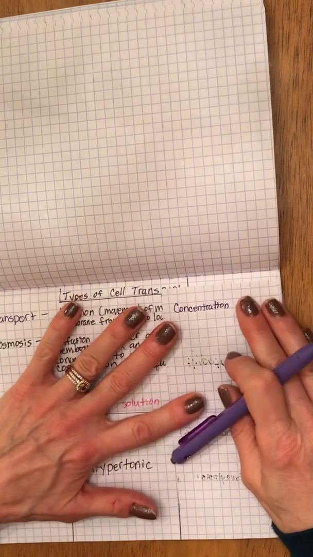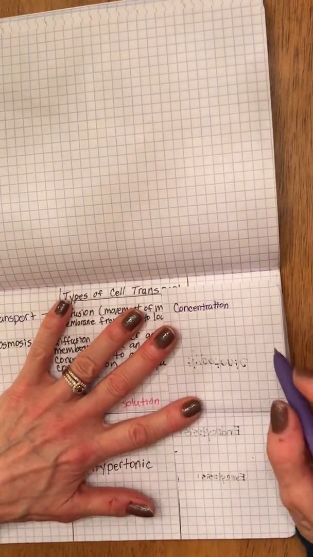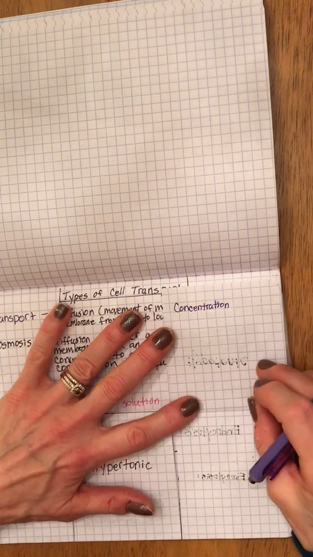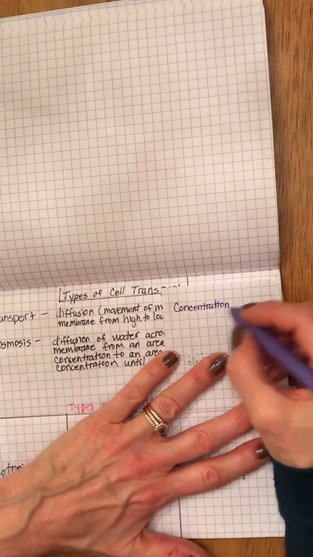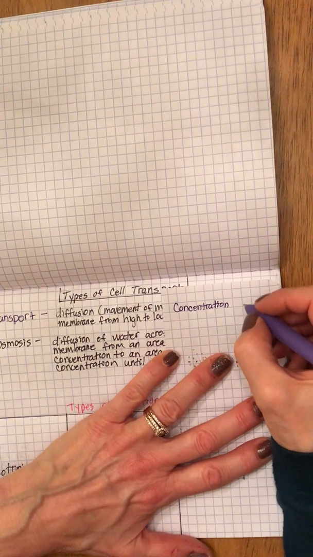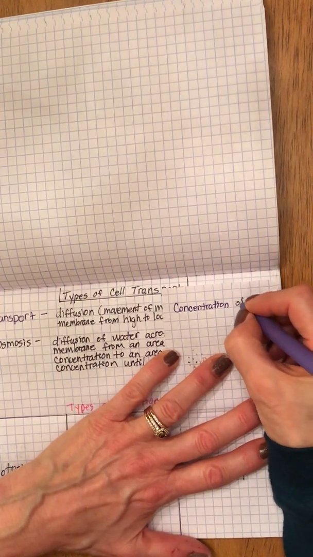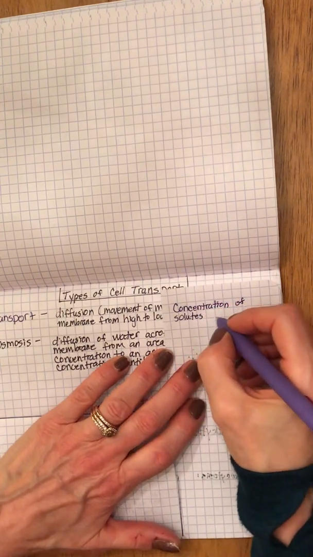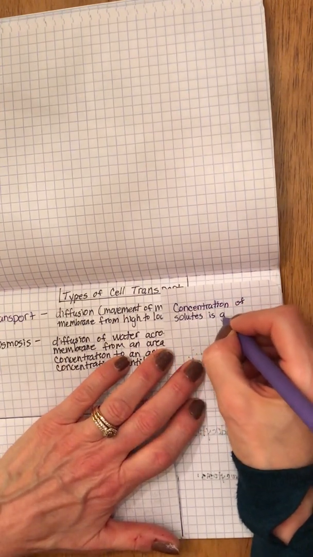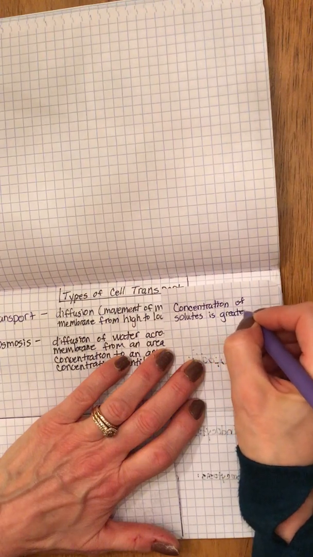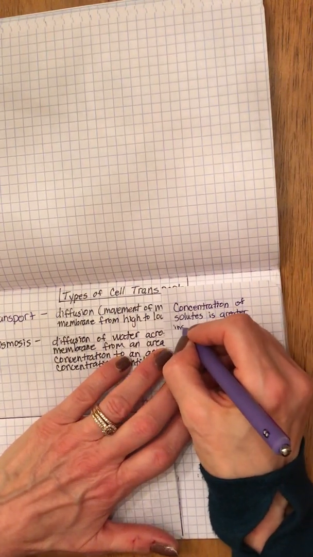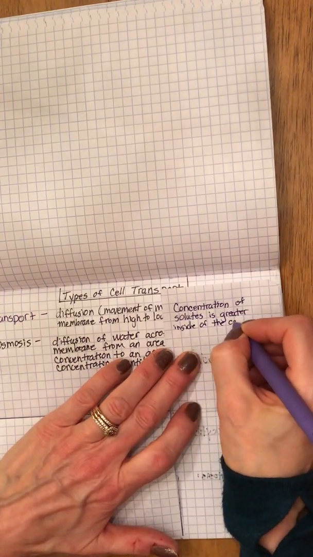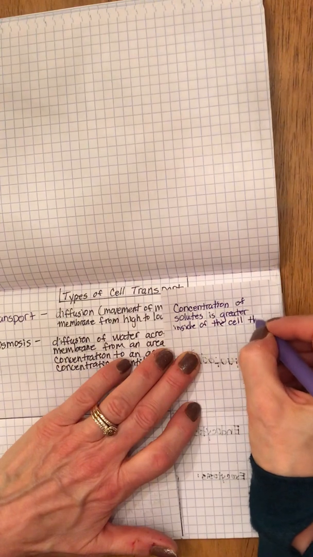And so with hypotonic, you're going to have more solute inside of the cell and more water outside of the cell. So we're gonna say that for that one, the definition is the concentration of solutes is greater inside of the cell than outside of the cell.